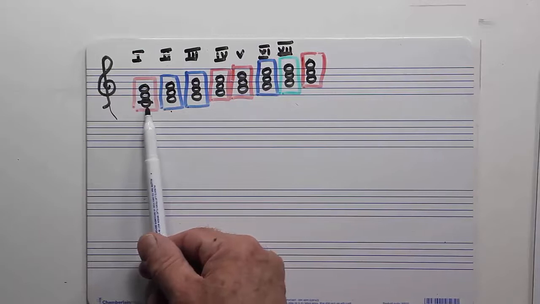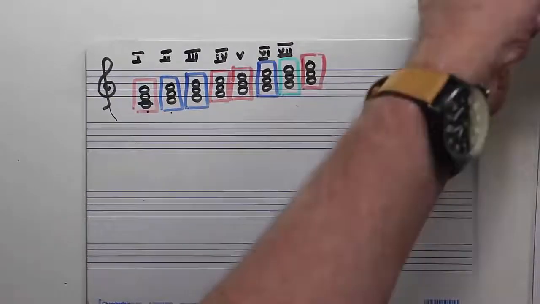Now that chord C can appear in 2 other keys. Can you see?